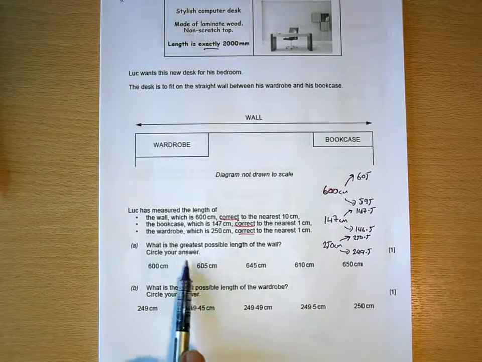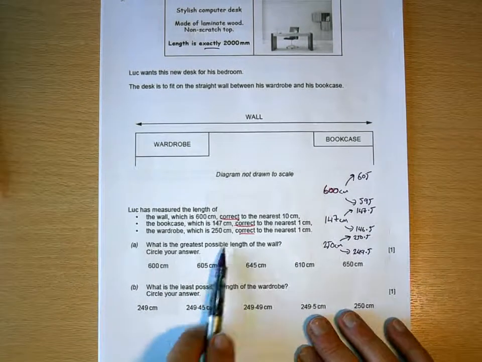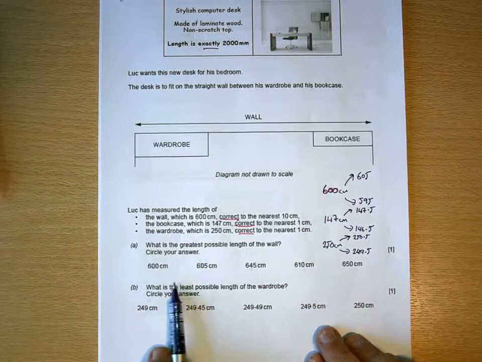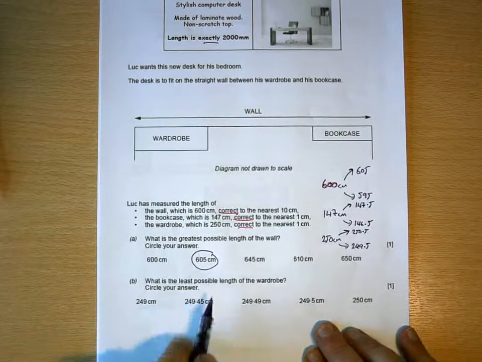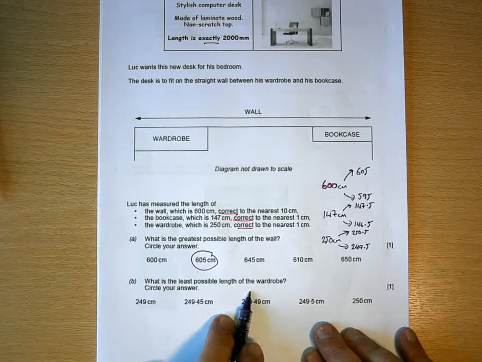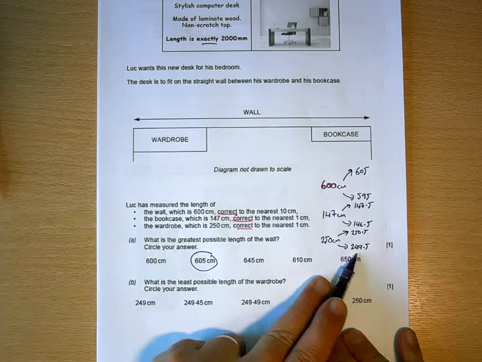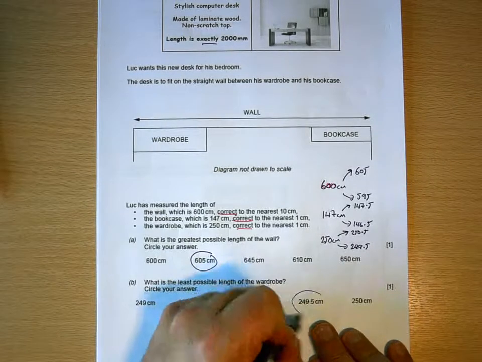What is the greatest possible length of the wall? Well, we figured that here, it's going to be 605. So 605 is there. What is the least possible length of the wardrobe? So the wardrobe is the 250, which is this. So the least is going to be 249.5, which is there.